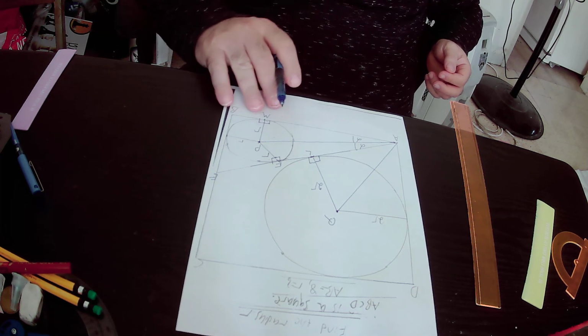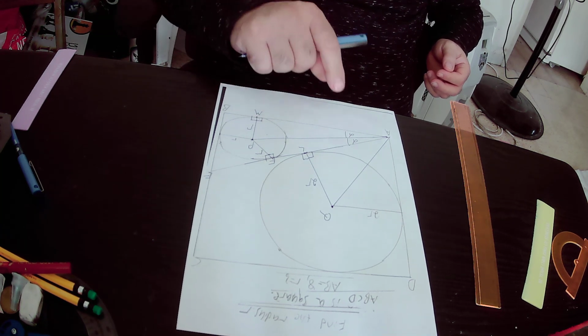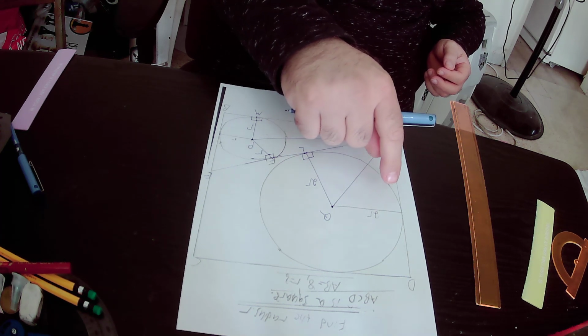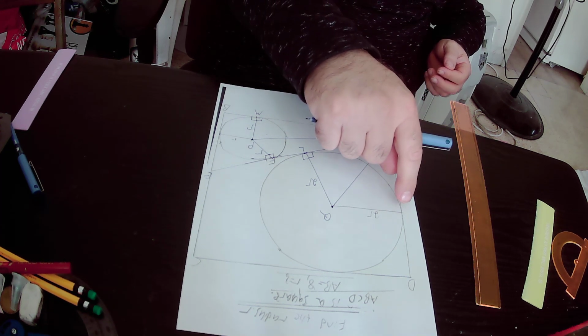And the same thing is true for this radius. This radius is drawn to the point of tangency.